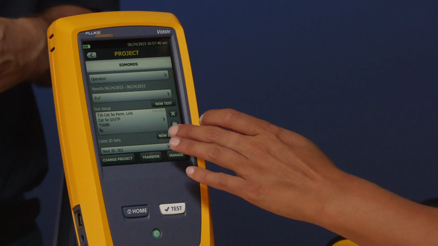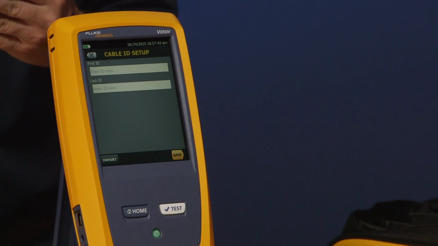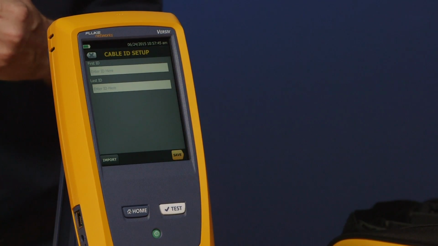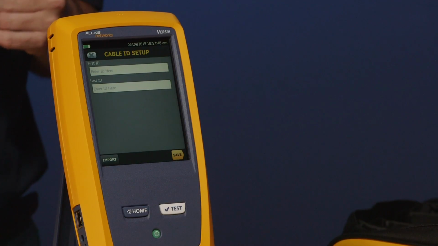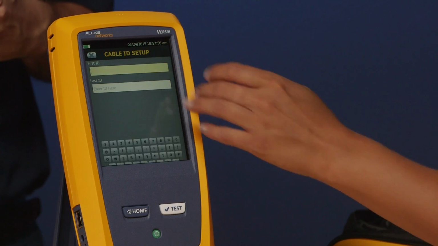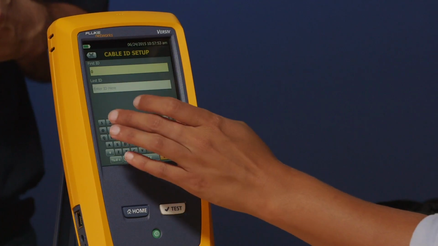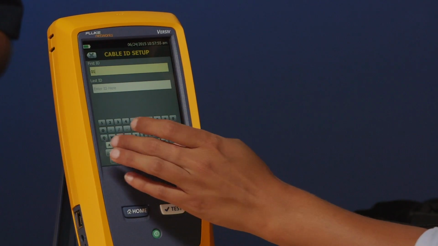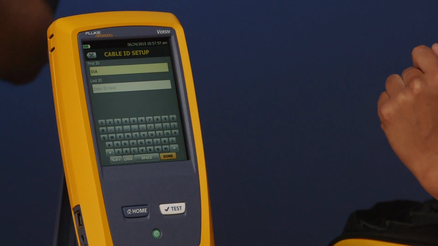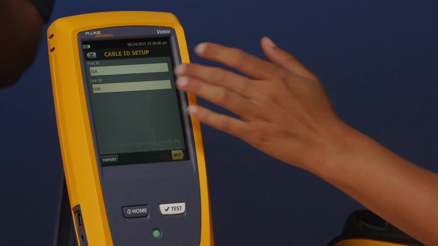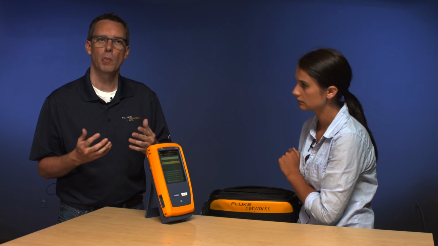There's just one more important thing we need to do, and that's create our cable ID scheme, which is one of the most common errors installers tell us happen with their cabling installations. So Amanda, go ahead and tap on New ID there. So here we see our start ID and our end ID. So Amanda, go ahead and put in 01A for me. And then tap last ID. The moment you tap that, it's going to populate it with the first one.